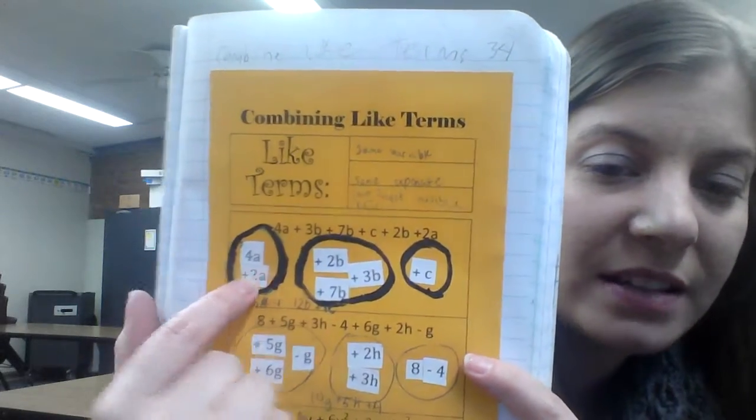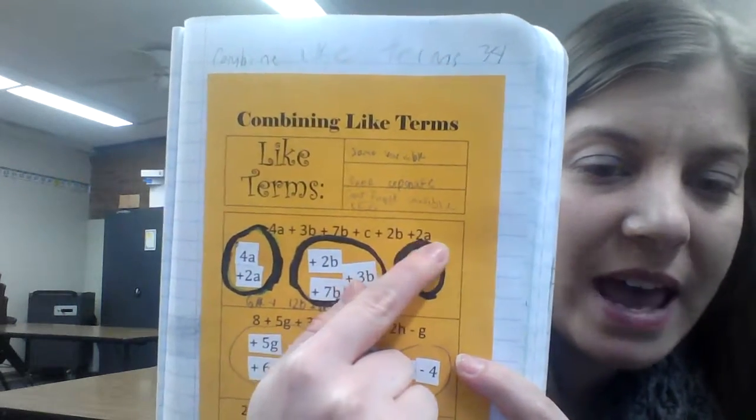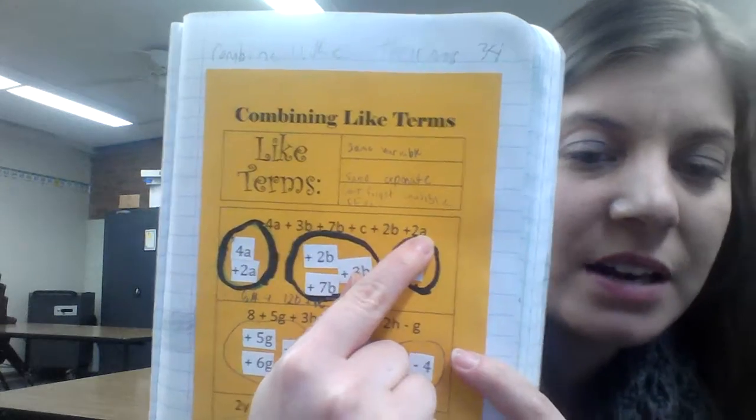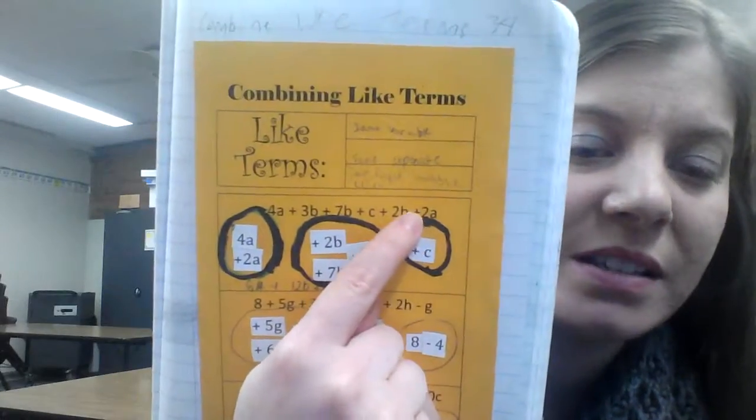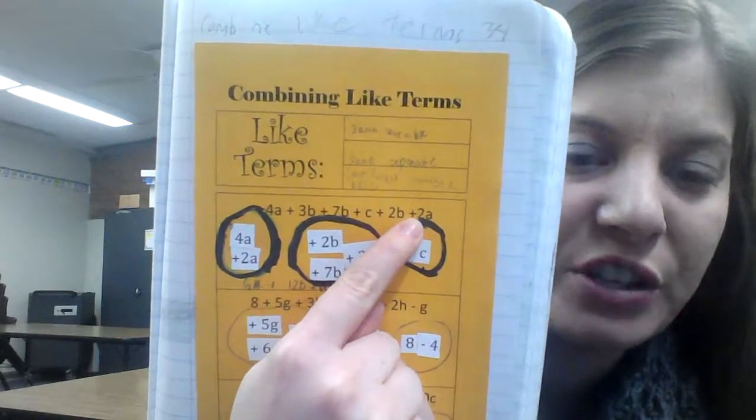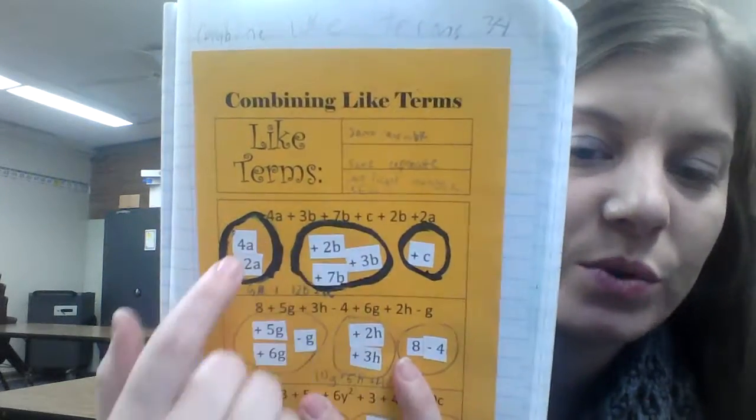Notice I got the plus sign right up here when it's the 2A. You need to make sure that when you're identifying like terms, you always get the sign that's right in front of that coefficient, in front of that number. That's the sign that goes with it.